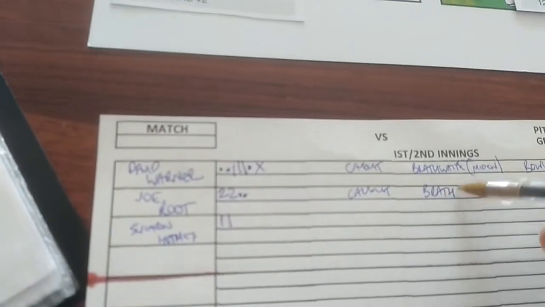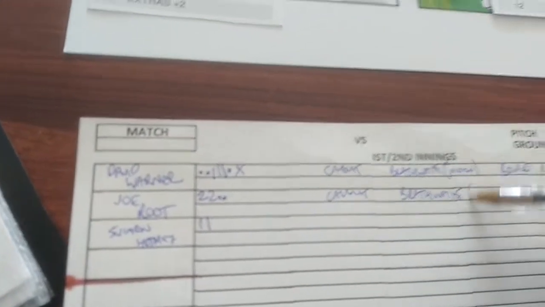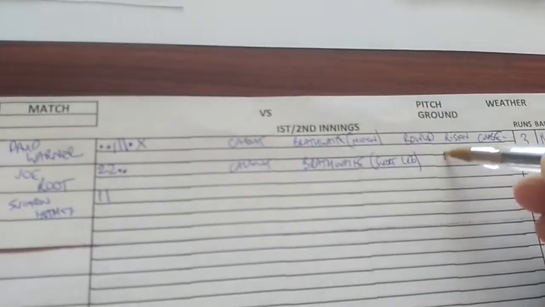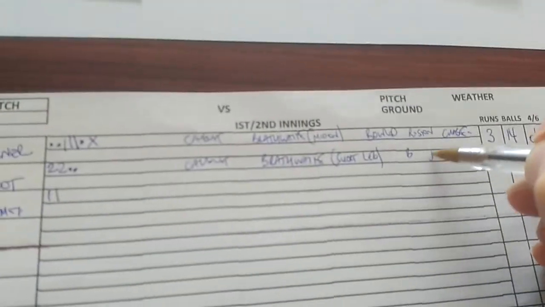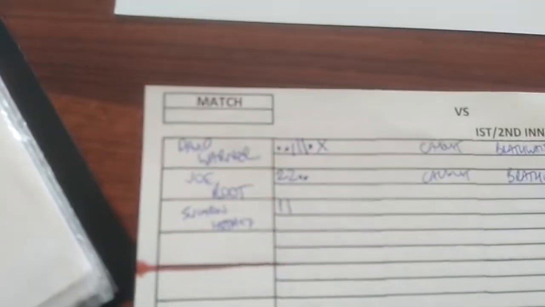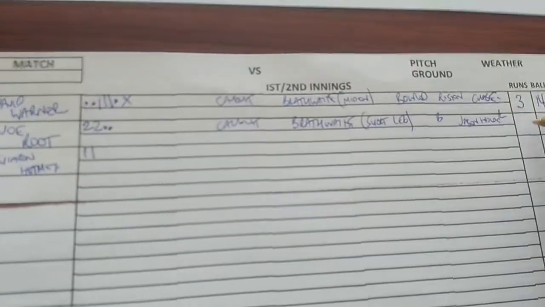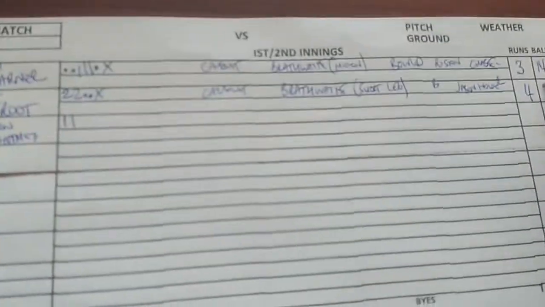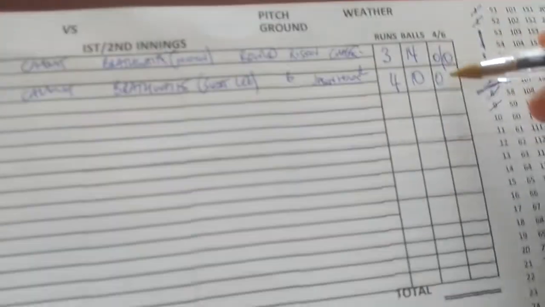So we've got caught by Mr. Everywhere Brathwaite. And that's at short leg. And it's bowled by Jason Holder. And Joe Root has got 4 runs. How many actions? He's got 1, 2, 3, 4, 5 times 2 is 10. And again, he had no boundaries, no 4s and no 6s.